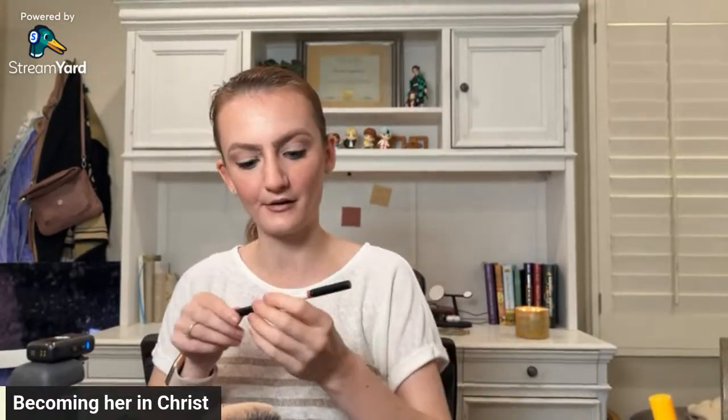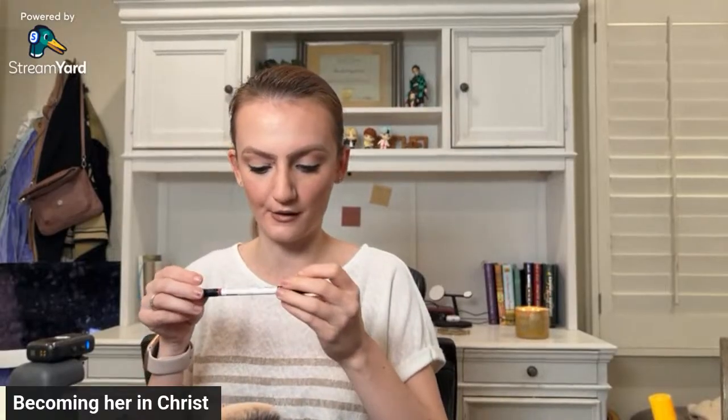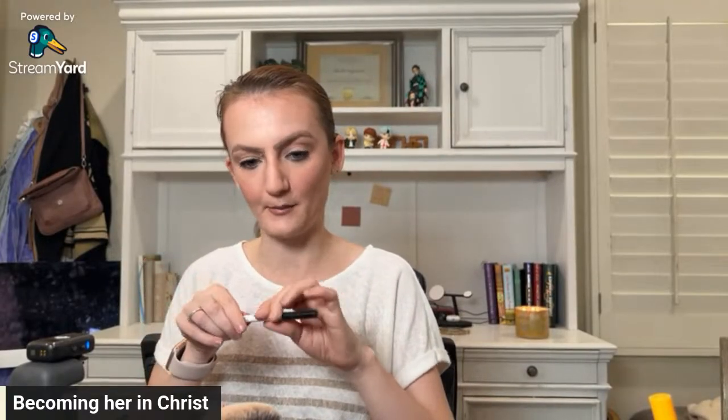Now we're going to go into another lip liner. This is the Makeup by Mario Ultra Suede Sculpting Lip Pencil in the shade Johnny. I'm going to use this in the corners first.